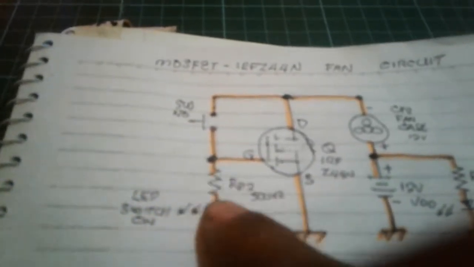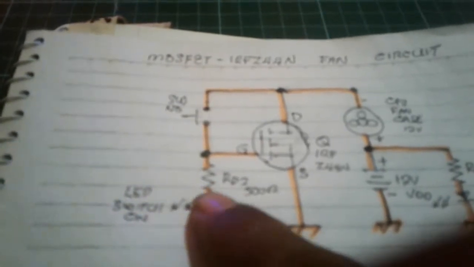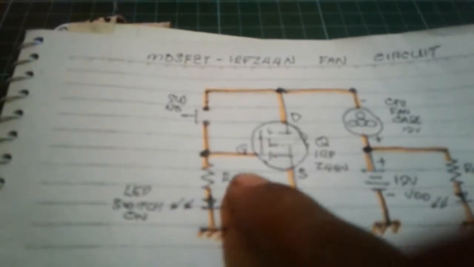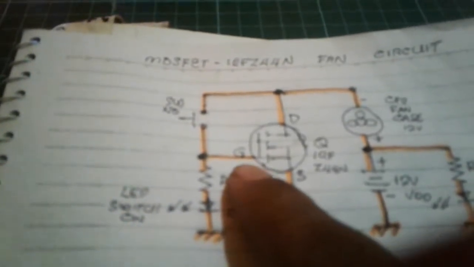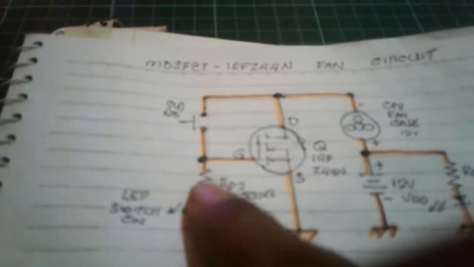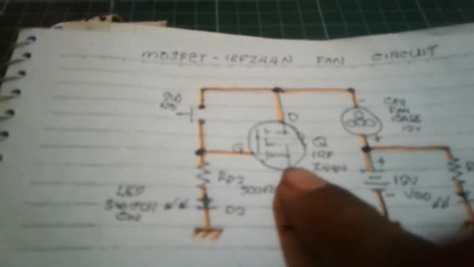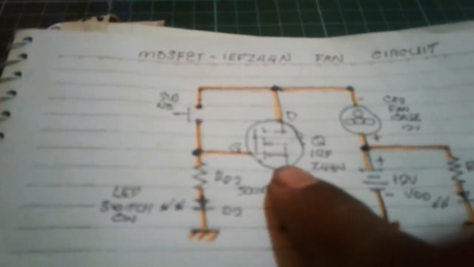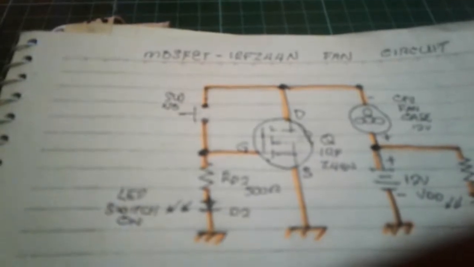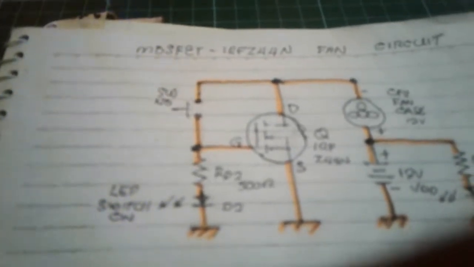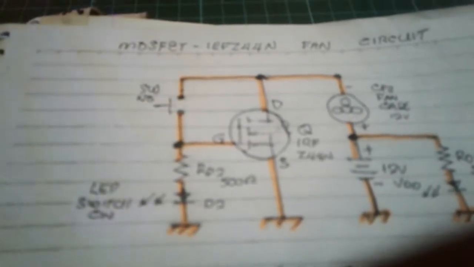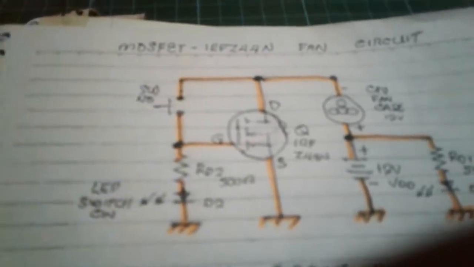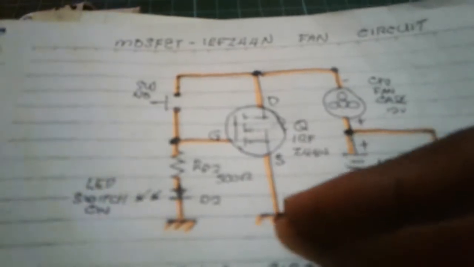The voltage here is equivalent to 12 volts, while the gate voltage rating is about 20 volts, so it's okay. This Mosfet is a voltage driven component. Unlike the BJT, which is current driven, the Mosfet is a voltage driven component. And we have the source connected to the ground.